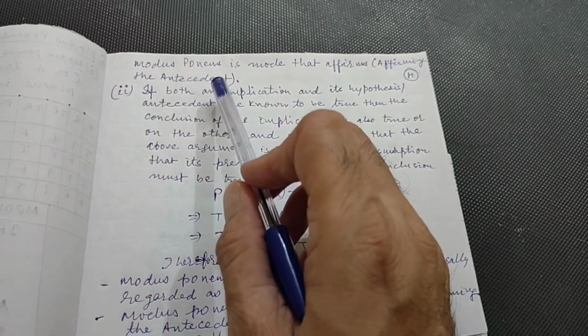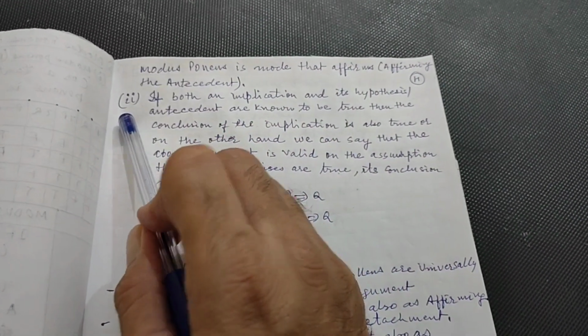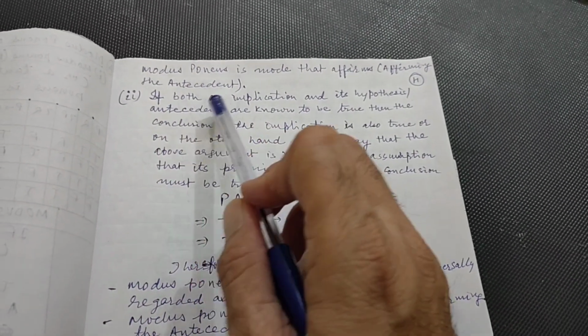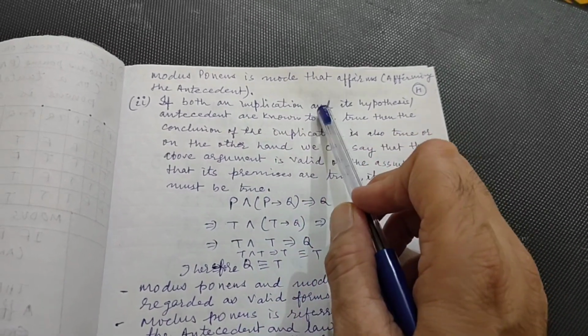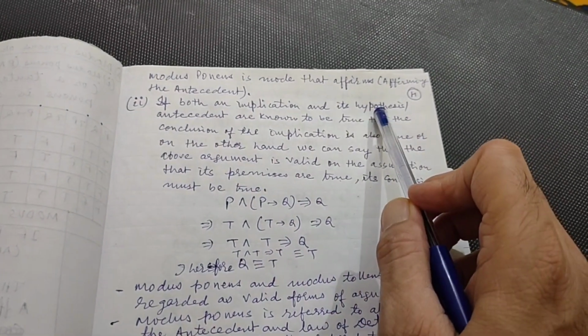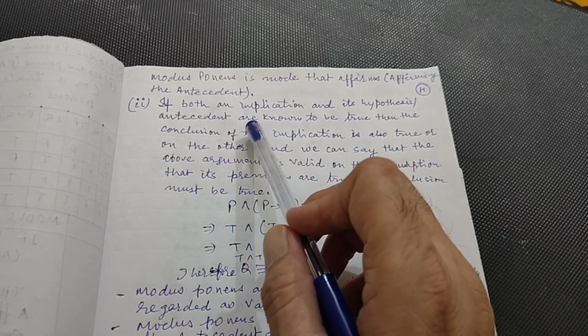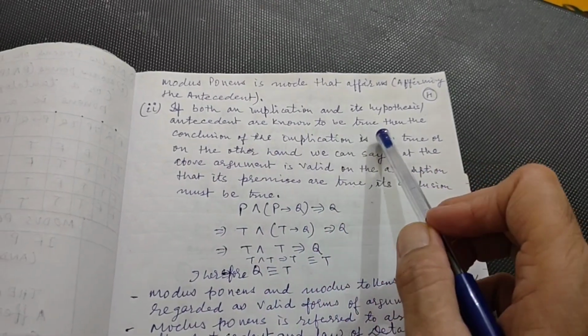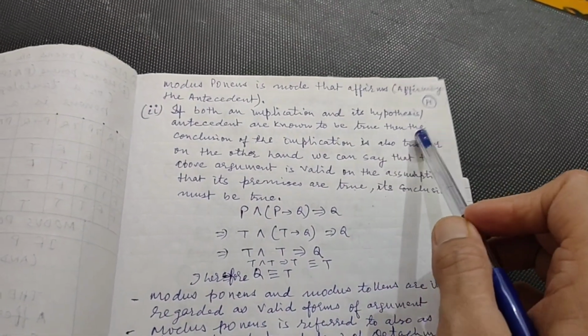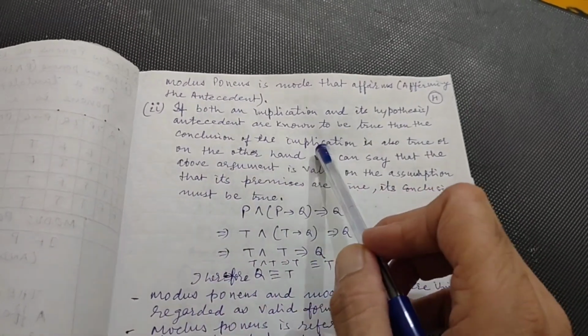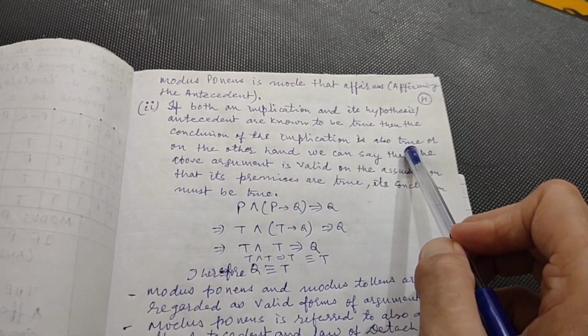affirming the antecedent. Second, if both an implication and its hypothesis or antecedent are known to be true, then the conclusion of the implication is also true.